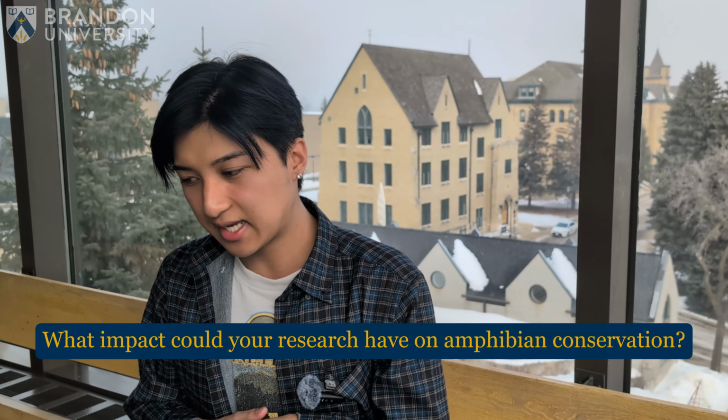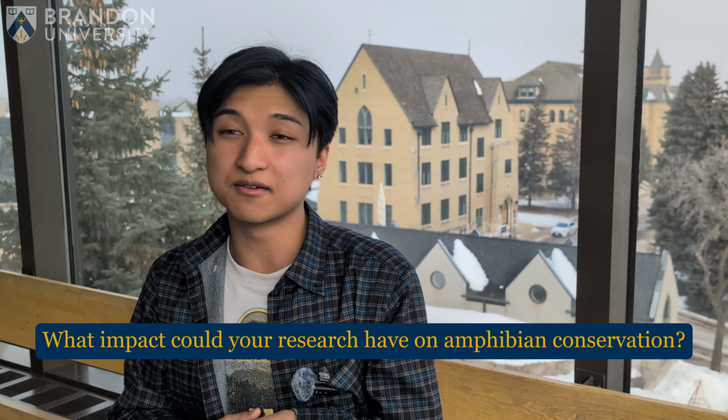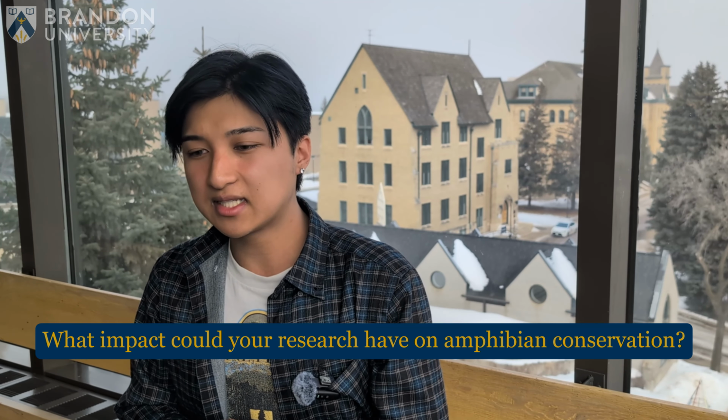The hope is that my data will serve as a baseline to at least get things started here in the event of introduction of another pathogen, such as B-cell. BD is already here and has unfortunately caused a lot of damage. So if we can somehow mitigate those events for future impact, we can build a protocol here in Manitoba, we'd be off to a great start.